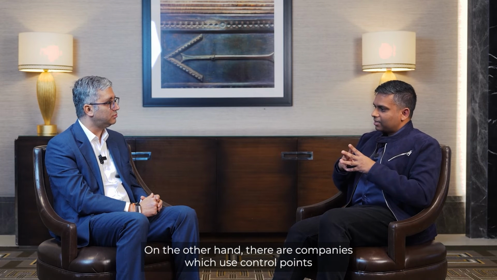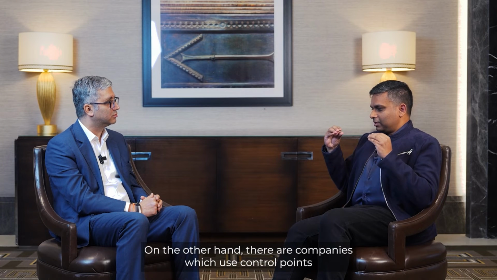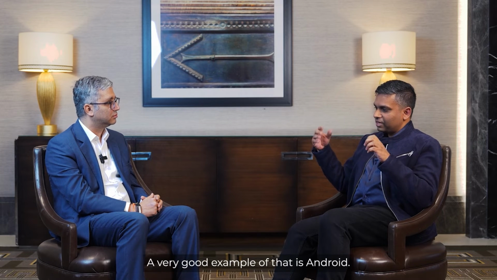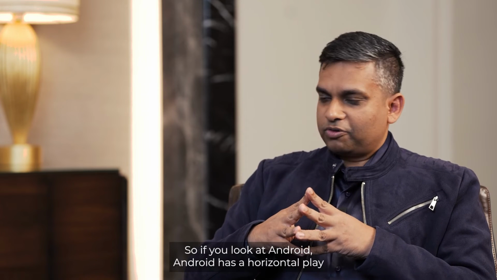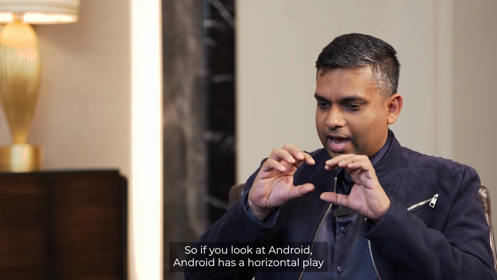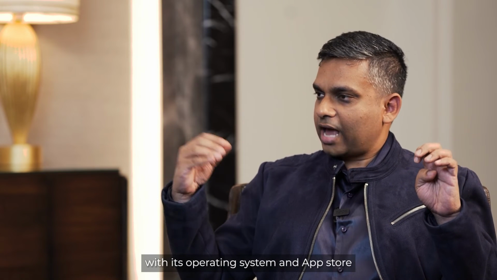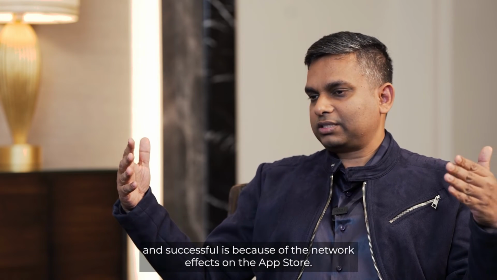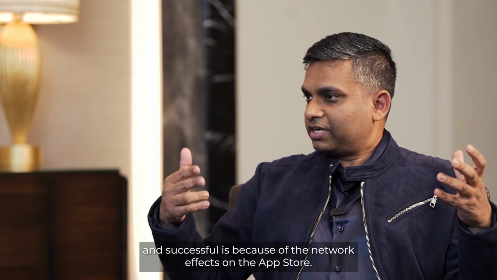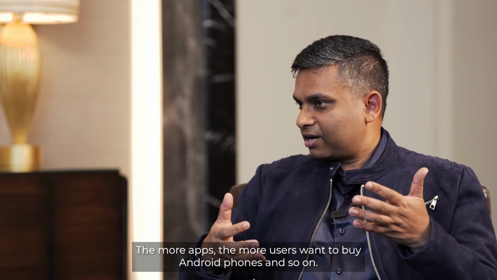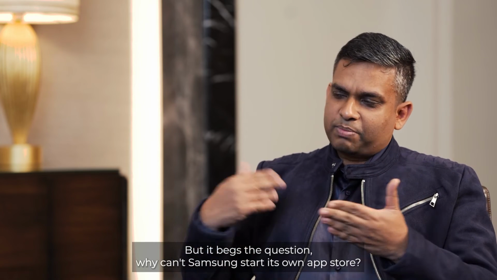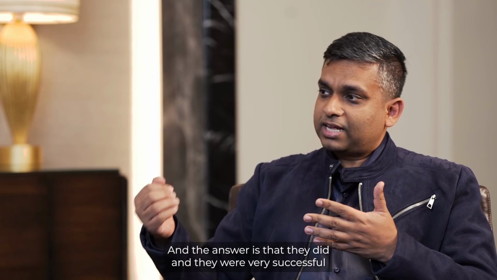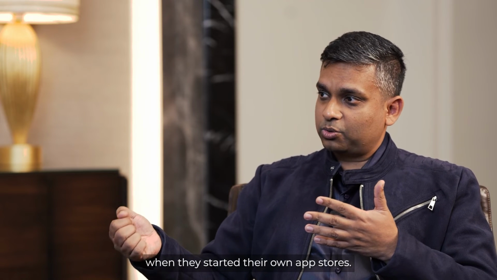On the other hand, there are companies which use control points to manage their horizontal place very well. A very good example of that is Android. Android has a horizontal play with its operating system and app store, and a lot of people think that the reason Android is so pervasive and successful is because of the network effects on the app store. The more apps, the more users want to buy Android phones and so on. But it begs the question, why can't Samsung start its own app store and LG start its own app store? And the answer is that they did, and they were very successful when they started their own app stores.